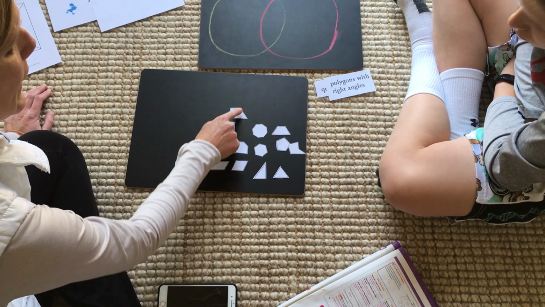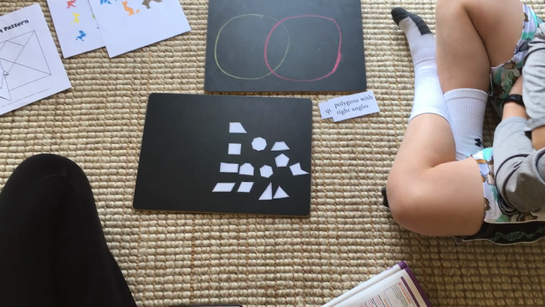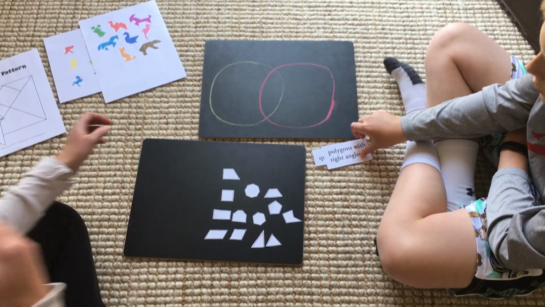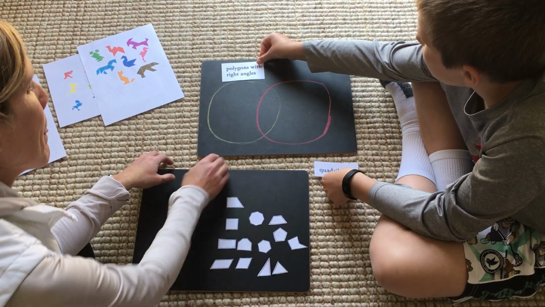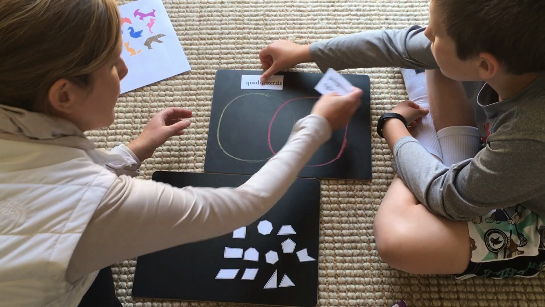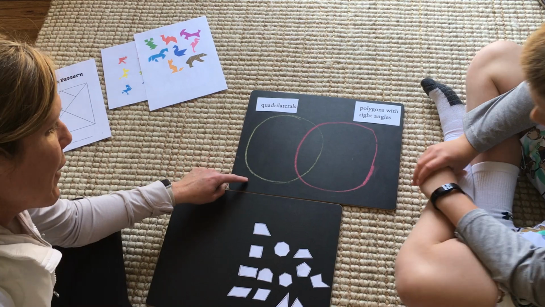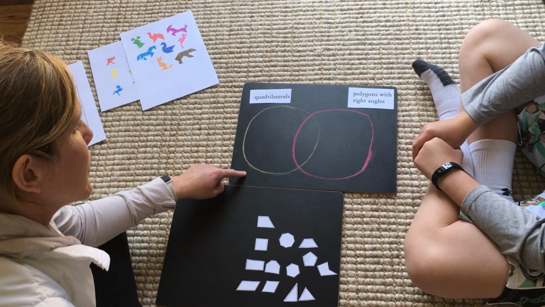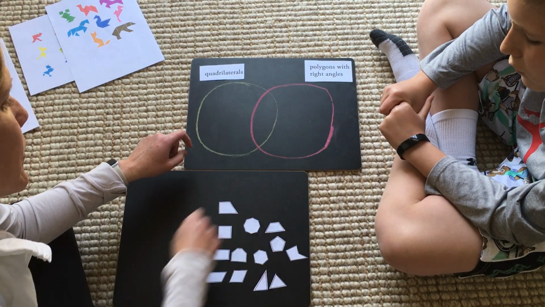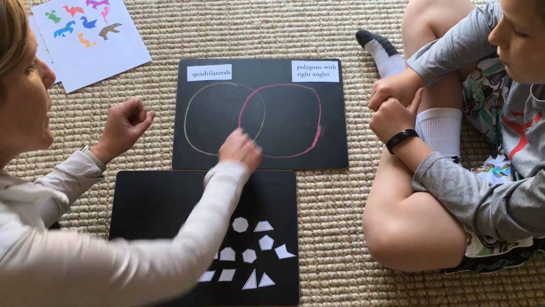All right, so we're going to work on organizing and classifying and sorting all of our shapes. And you're going to do some of it by yourself in your workbook, but we're going to do it together here, and Charlie's going to help me. We're going to use this Venn diagram to help us, okay? So let's say, actually, could we flip those two because in their book it's flipped, and I just want to make sure it's similar to their book. All right, so we're going to put quadrilaterals in the yellow circle, and we're going to put polygons with right angles into the red circle, pink circle. The ones that have both, a quadrilateral with a right angle, is going to go in the middle.